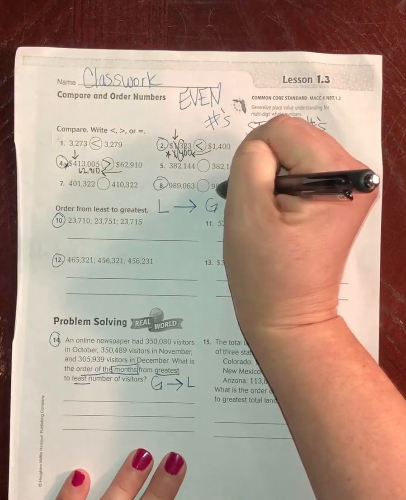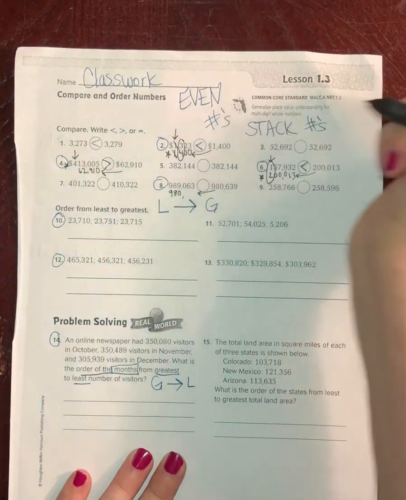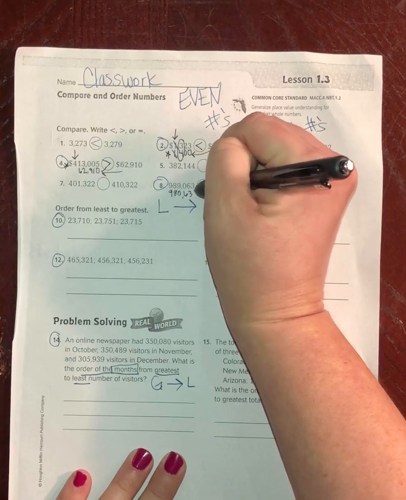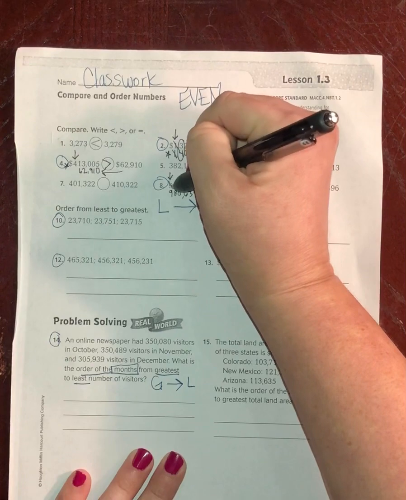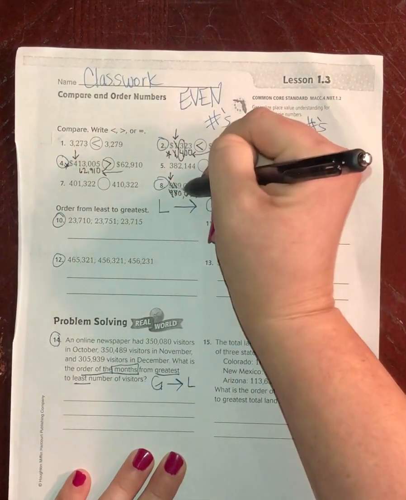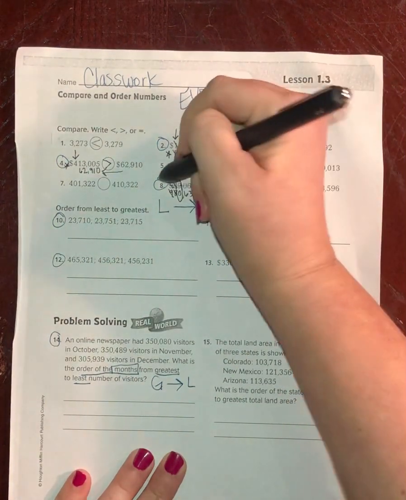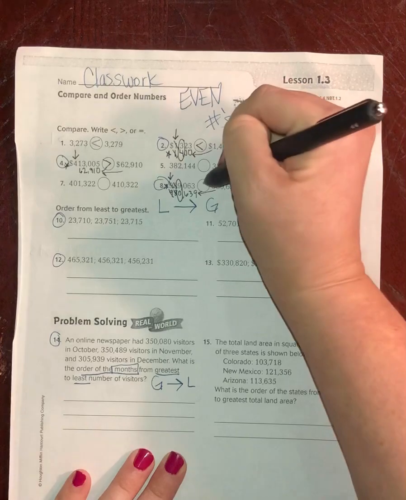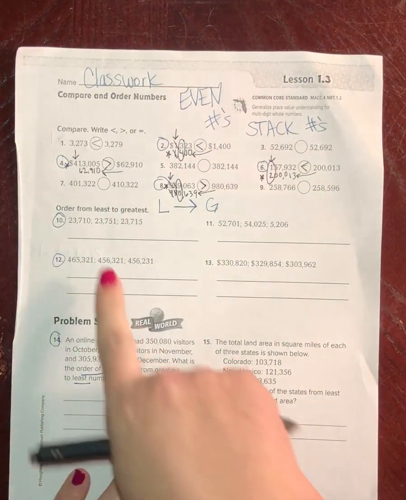Number 8, we do the same work. Move the second number directly underneath, so 980,639, and then we point to the largest digit. They're the same, so then we move to the next place value. They're the same digit, and then we move to the next place value where there is a difference. The 9 compared to the 0, the 9 is larger. We put the star, and then we show the comparison symbol to be greater than.